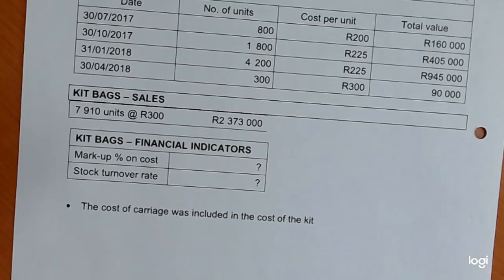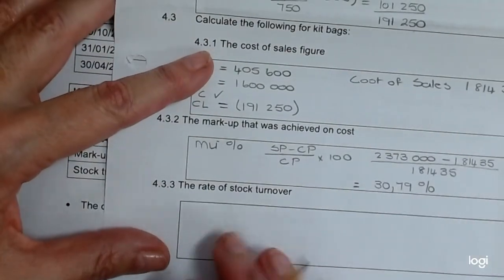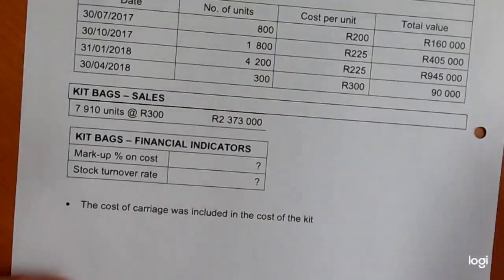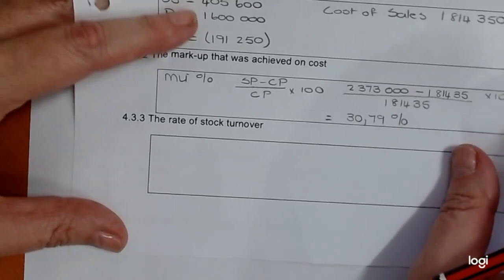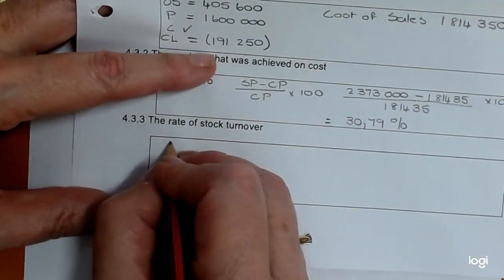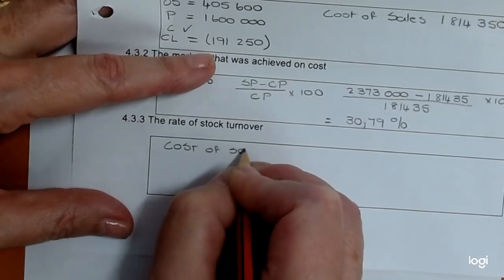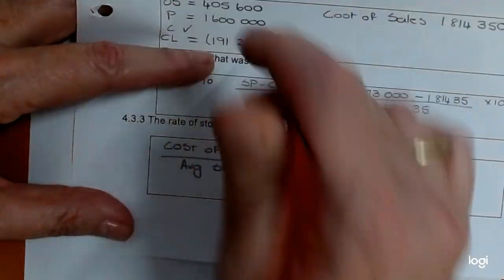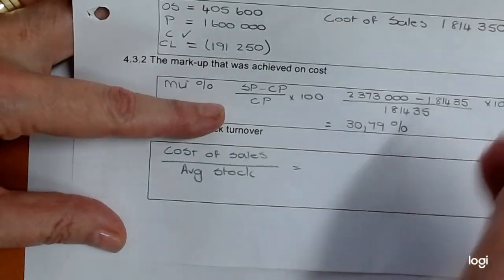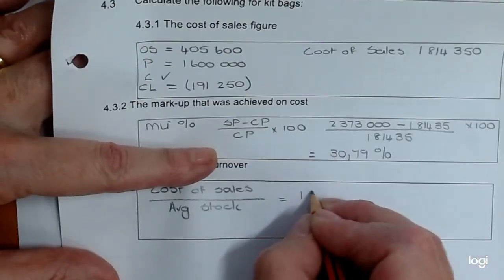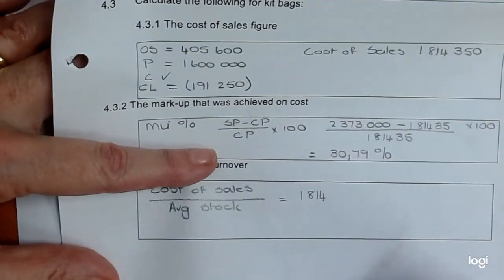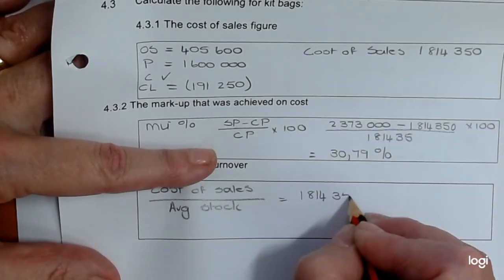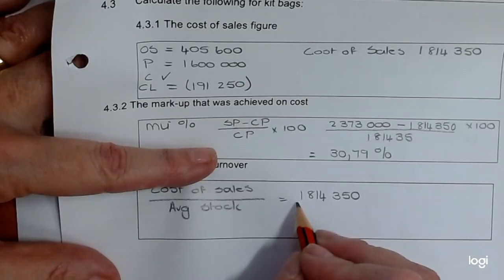And now the last one is the stock turnover rate. For the stock turnover rate, we need to know how we calculate that. That will be on your formula sheet, but it is the cost of sales divided by the average stock. We're still busy with the kickbacks, and the cost of sales we've calculated as 181,450, divided by average stock.